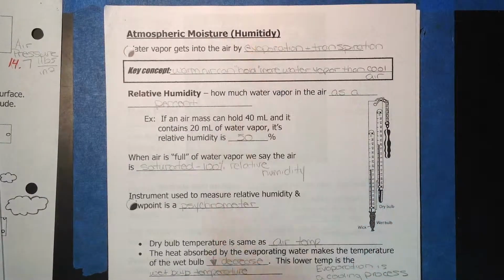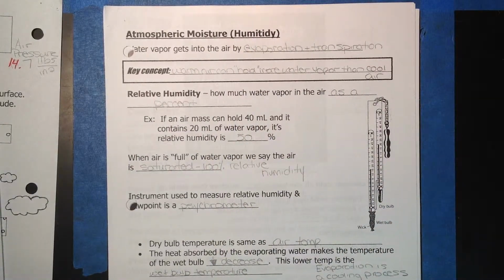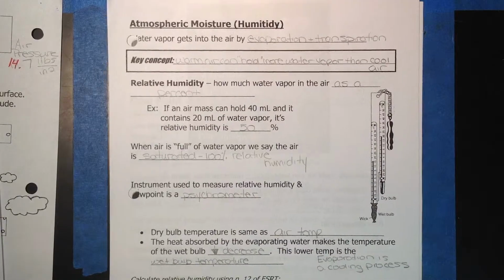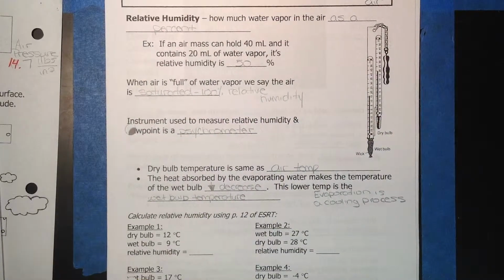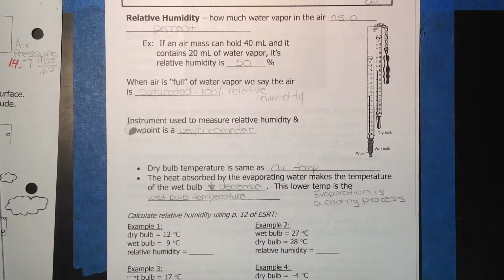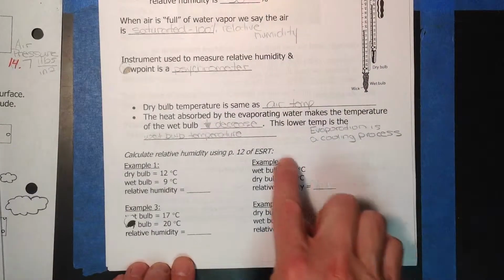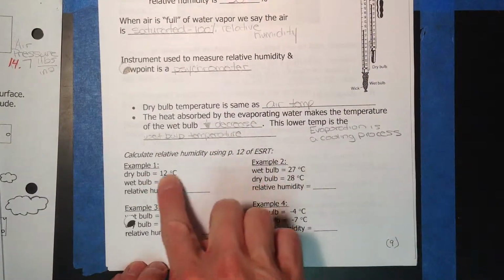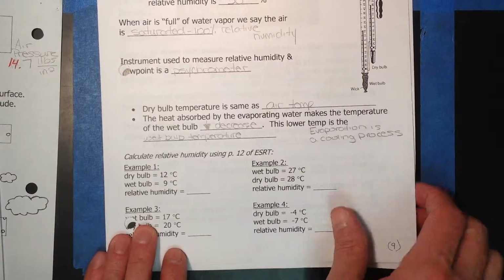Sorry, that's spelled wrong. Evaporation is a cooling process. Do your best to try to do these. We did these in class, but she did not fill it in.